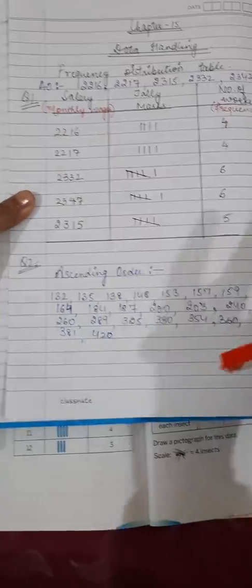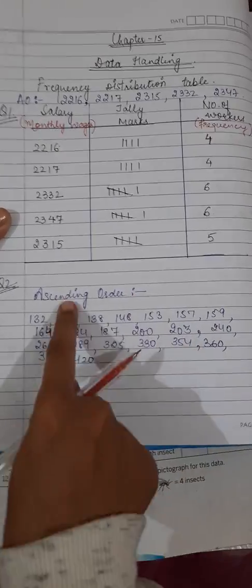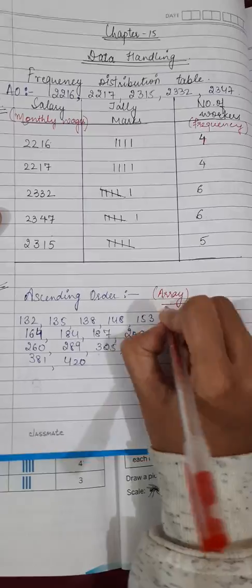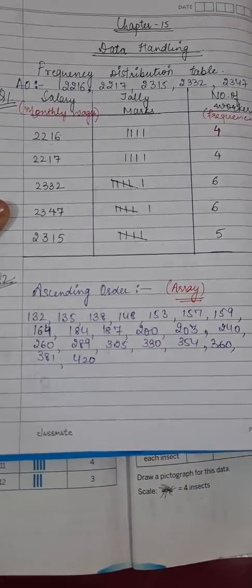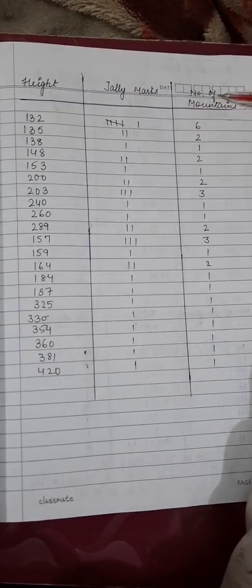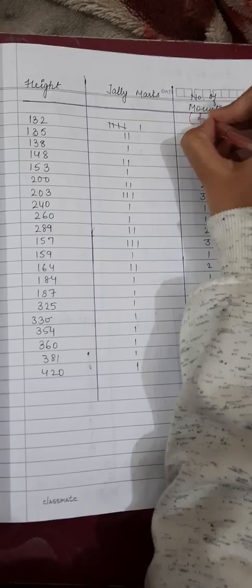So how are you going to do this question? First of all, you are going to arrange all of this data which is given in the book in ascending order. This arranging of the data in ascending order is called an array. Right? Next, you have to frame this distribution table. Height is given to you. The number of monuments, that again is the frequency.